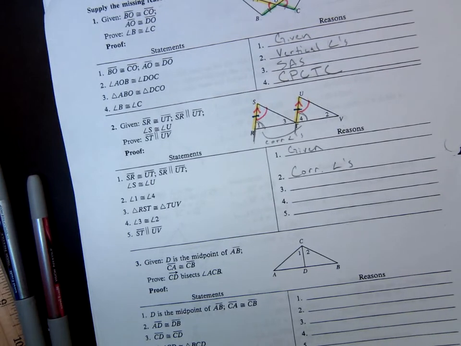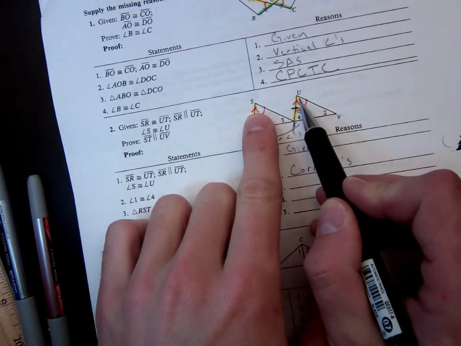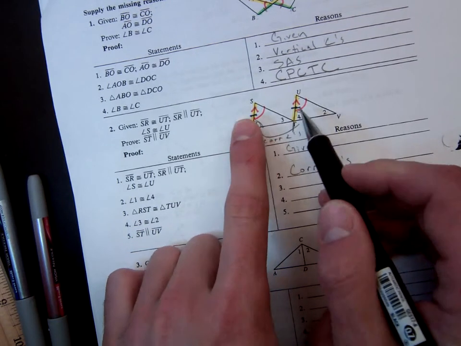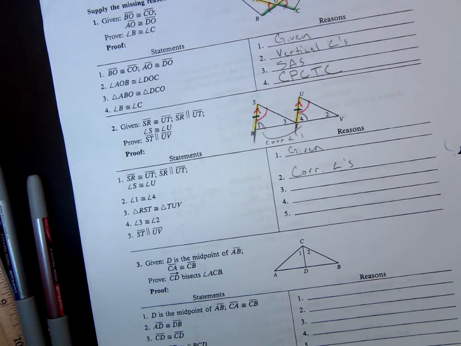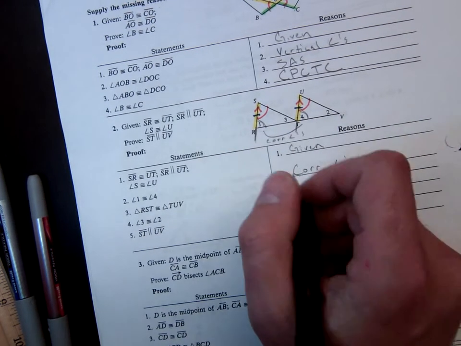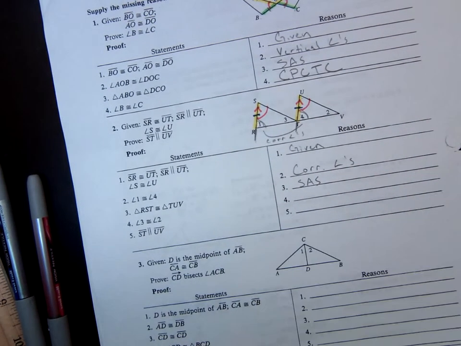Okay. Akil? Use angle side... So we know two angles, right? We know that these two angles are congruent, S and U, and 1 and 4 are congruent. And do they have a side right in between them? Anna, do you agree? They have a side in between them? Yeah, it goes side, angle, side. So here we have side, angle, side.